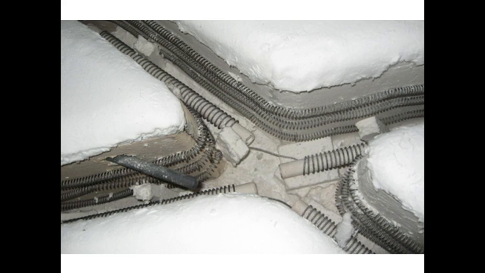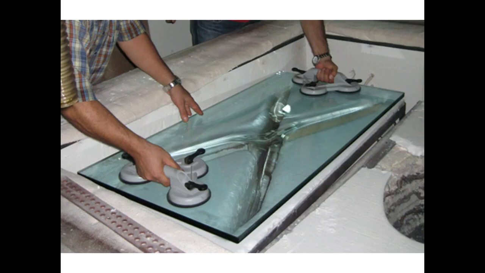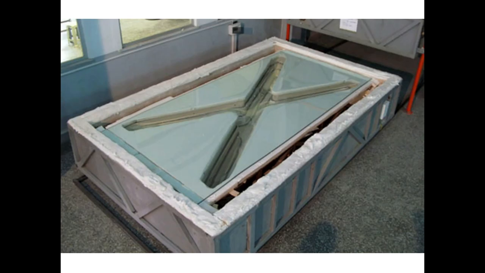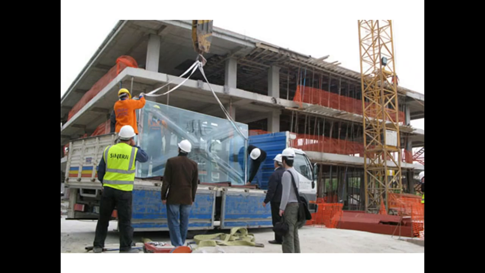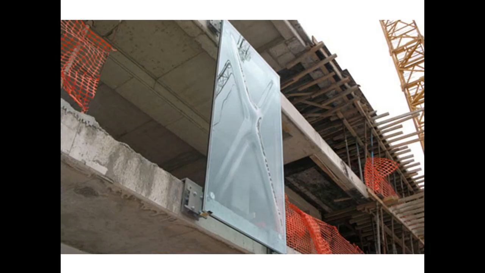So, as an architect, what you're designing here is the tool that enables the glass to be cast. You're going right back in the technology in order to solve the problem, if you like, which I think is very interesting. Here they are being delivered to site. As I said, it's a curtain wall structure.